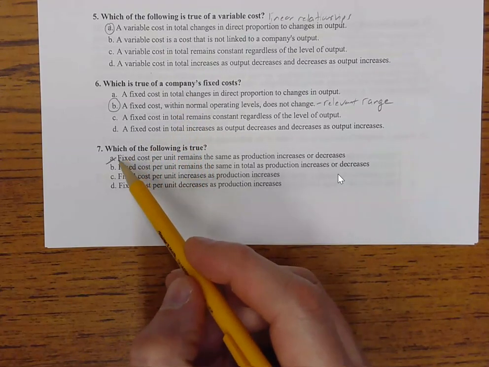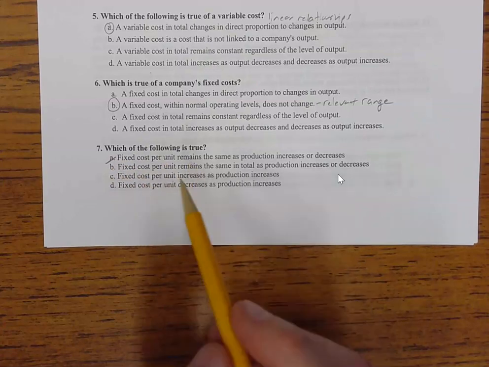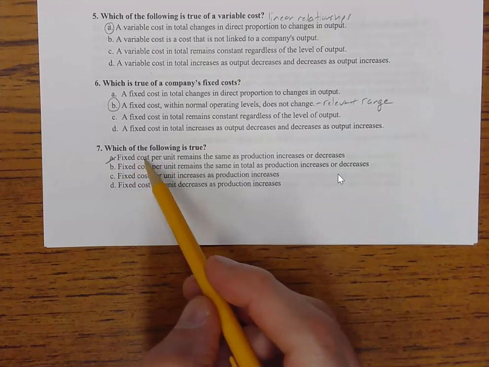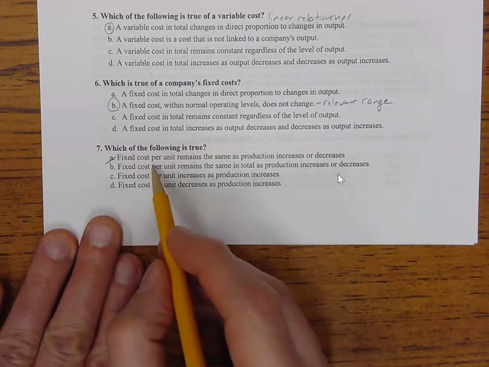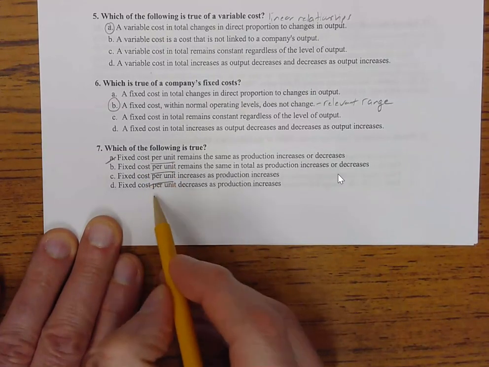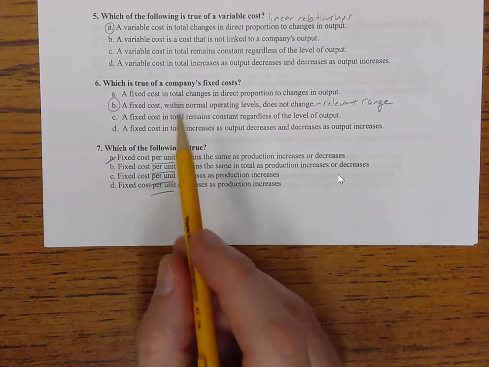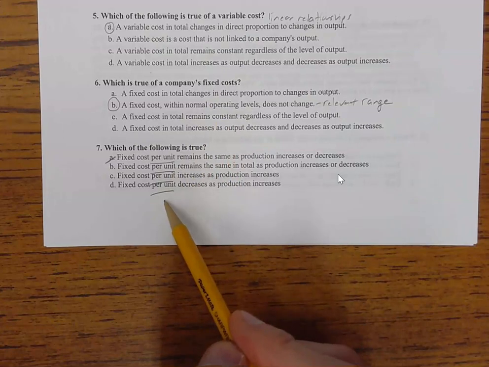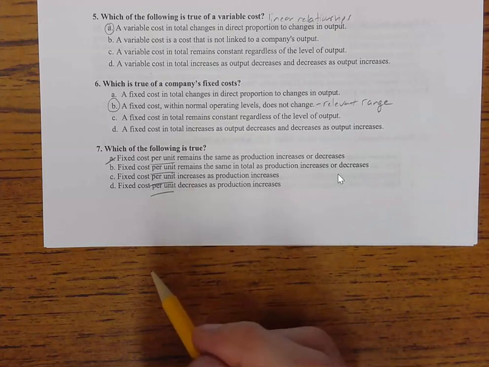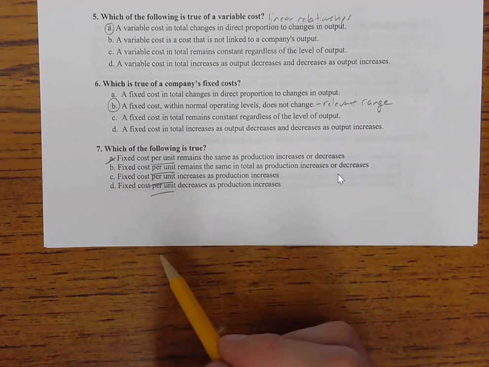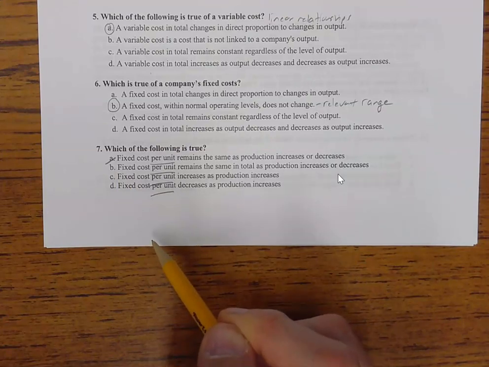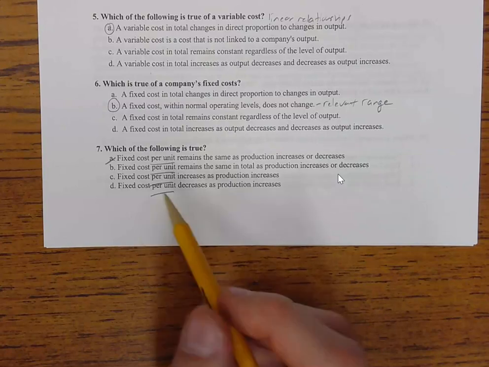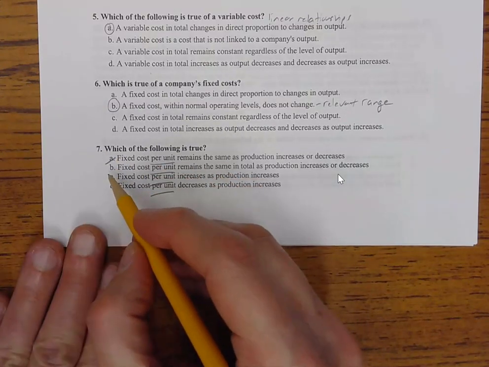Notice that answer choices A, B, C, and D all start off the same, fixed cost per unit. Up here we're talking about fixed cost in total. Here we're talking about fixed cost per unit. So answer choice A is wrong. B, fixed cost per unit remains the same in total as production increases or decreases. This is actually also not true.